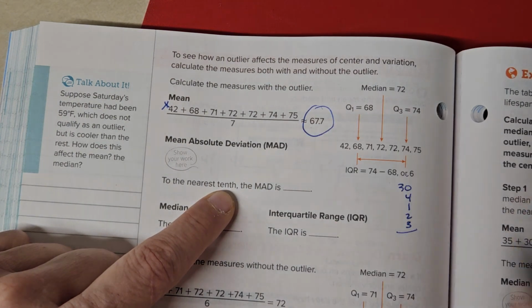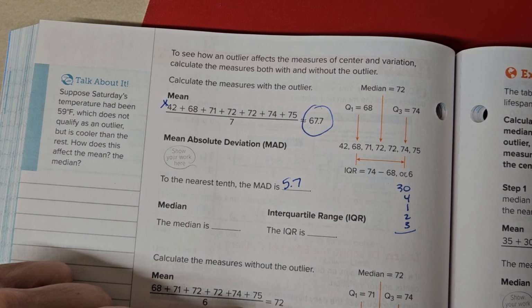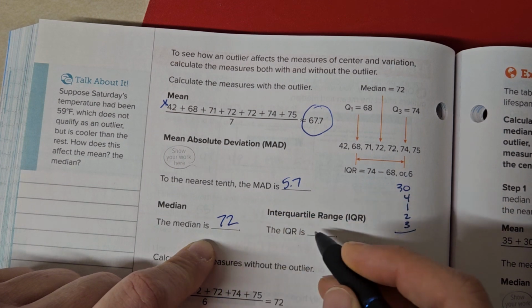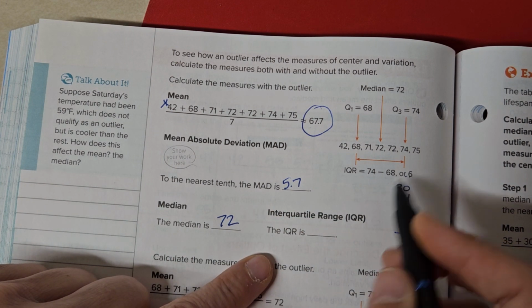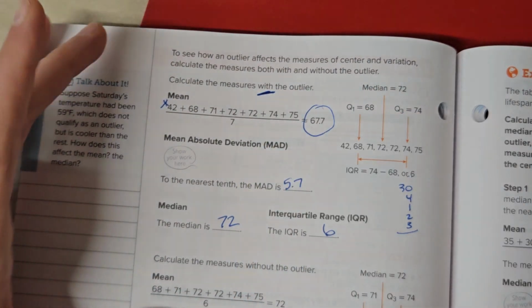So 5.7 is the MAD. The median is 72, and the IQR is 6. That's all with the outlier.